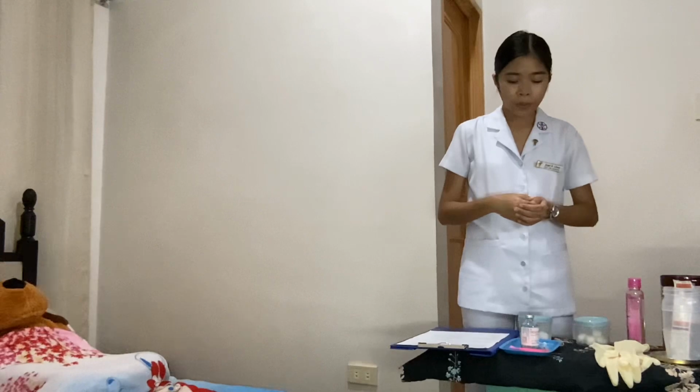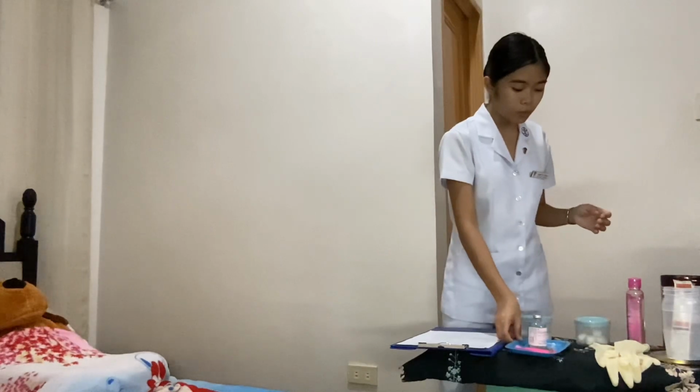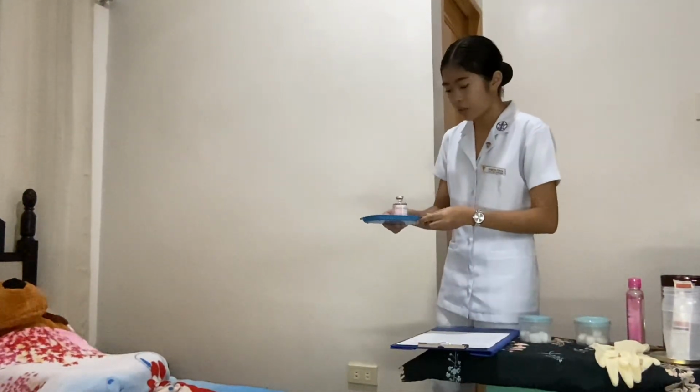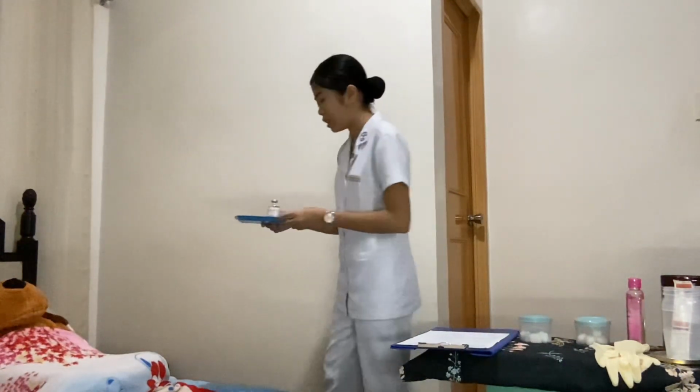Now that we have already prepared the medication, what we're going to do next is to administer the medication to our patient. So let's assume that we are standing in front of the patient's room. What we're going to do next is to knock first before entering the patient's room. So now that we're in the patient's room and now we're carrying the medication, let's first set up the bedside table of the patient.